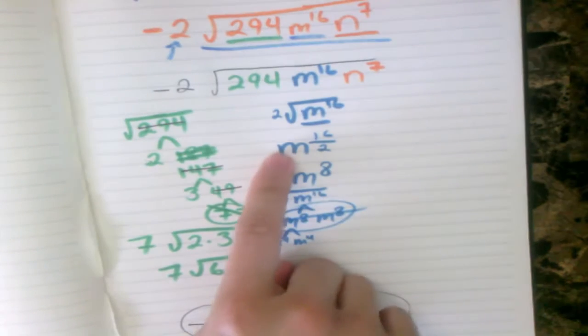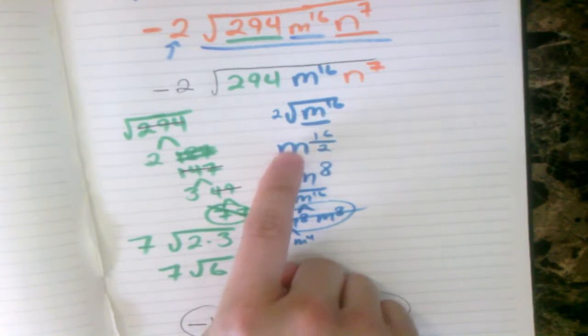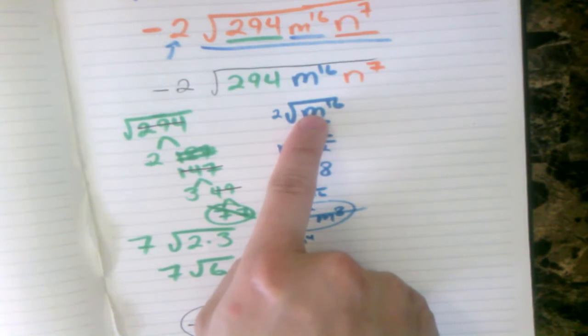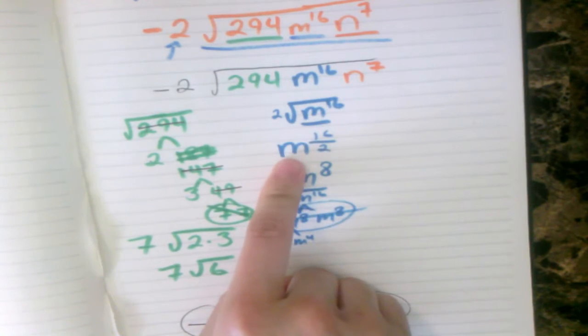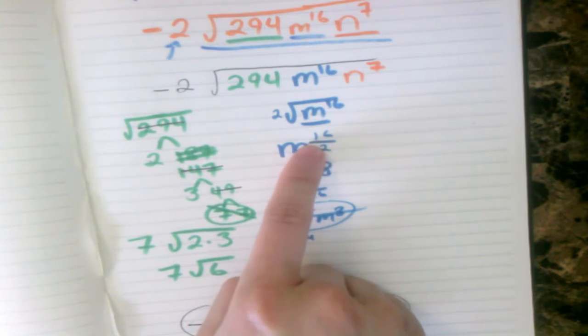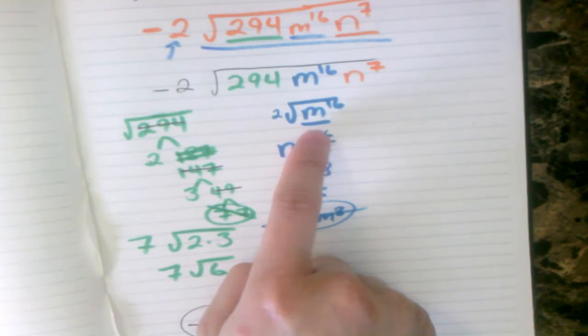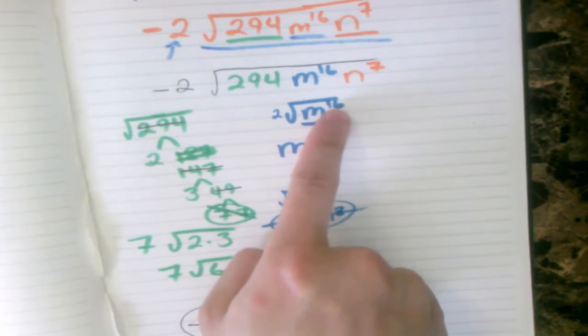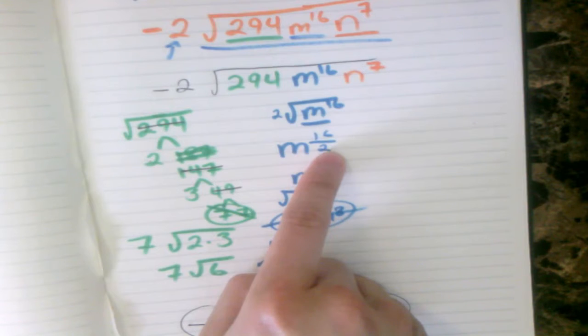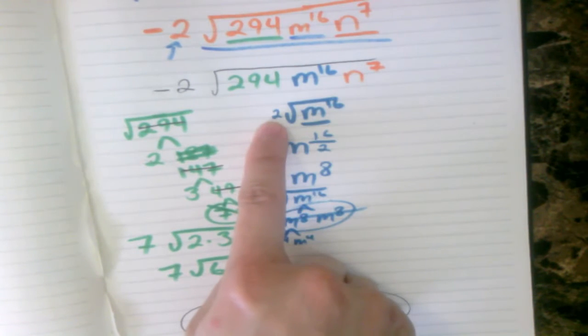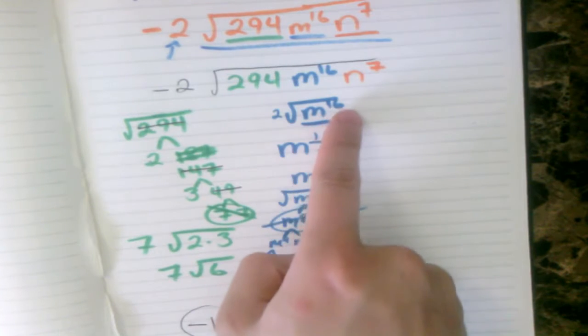So let me talk about this method real quickly. Remember, all you're doing is taking the base, whatever the letter or number is, putting it there, and then you're going to give it an exponent that looks like a fraction. The top part of that fraction, the numerator, is going to be whatever was under the radical. The bottom part of the fraction, or the denominator, is going to be over here on the left of the radical. You can kind of think of it as them switching positions.